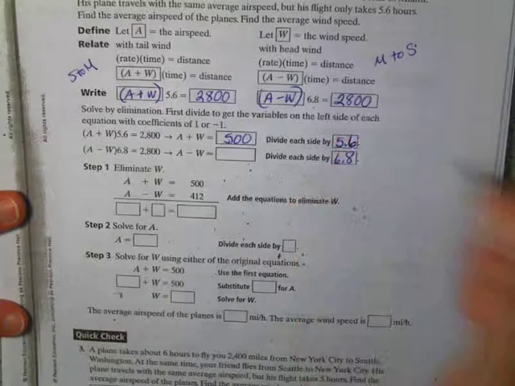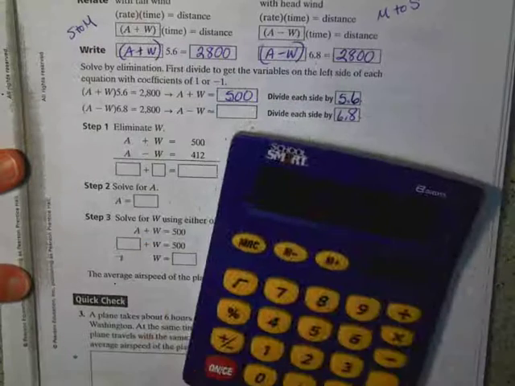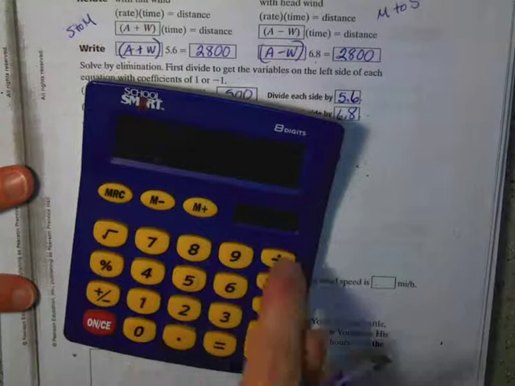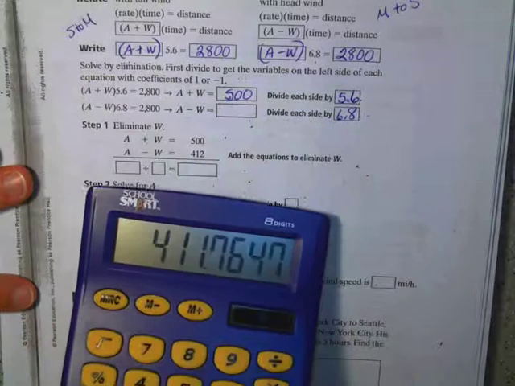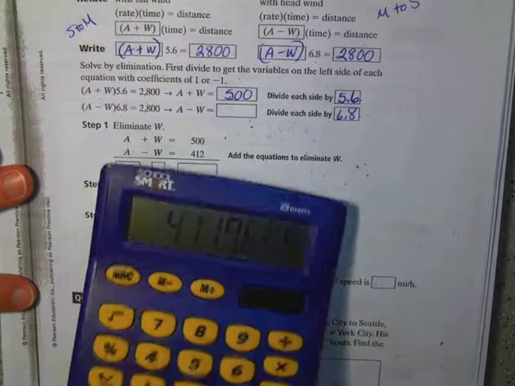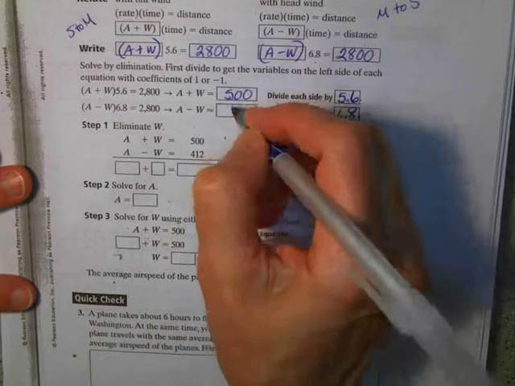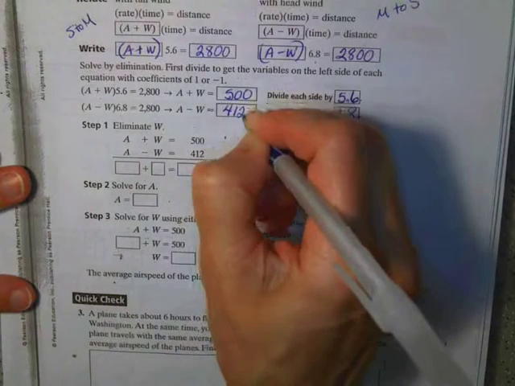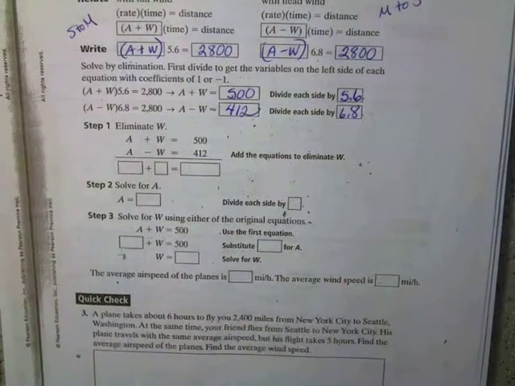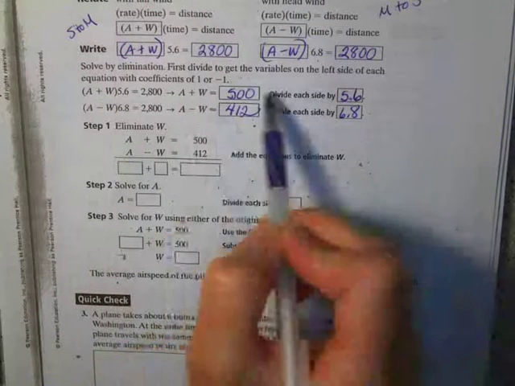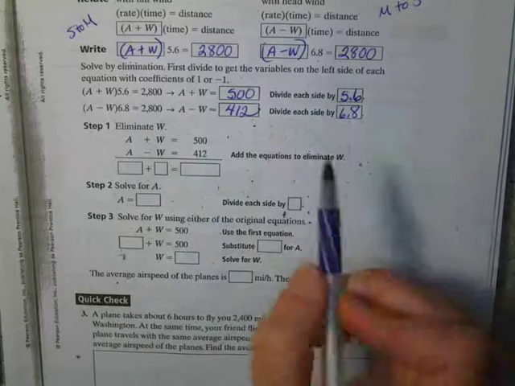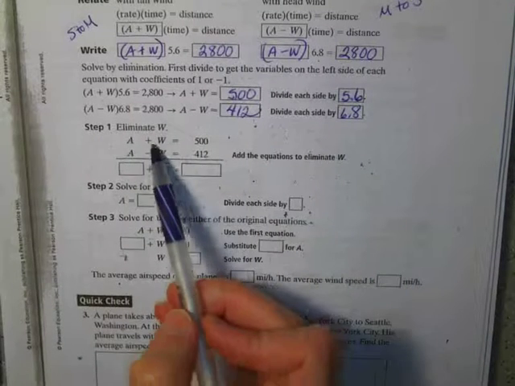In this case, we're going to divide each side by 6.8. And that's going to be 2,800 divided by 6.8. And that gives me 412 to the nearest whole number, which is fine. That's going to be good enough. Okay, so now my equations have been simplified a little bit.